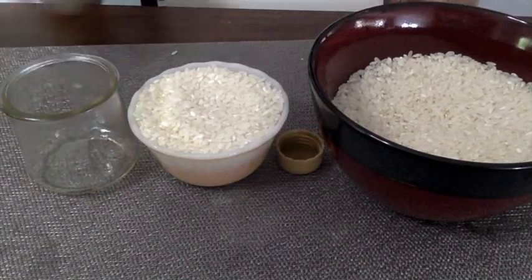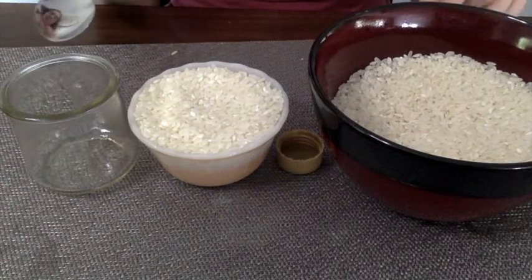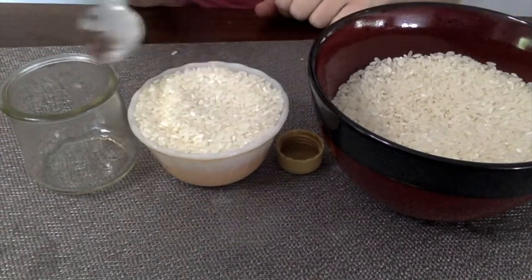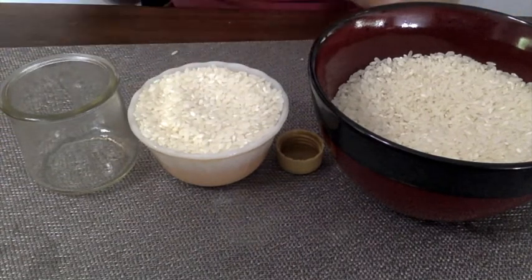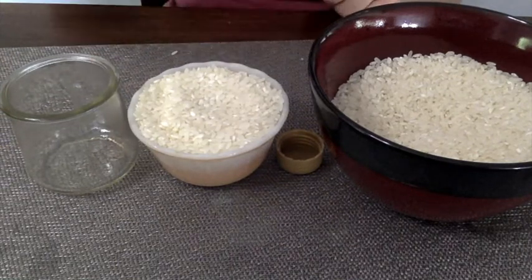the yogurt container. Do you think it'll have more rice, more spoonfuls of rice in it, or less spoonfuls of rice? Which one do you think has the biggest capacity? Which one do you think can hold the most?